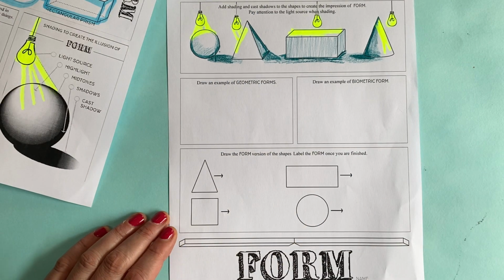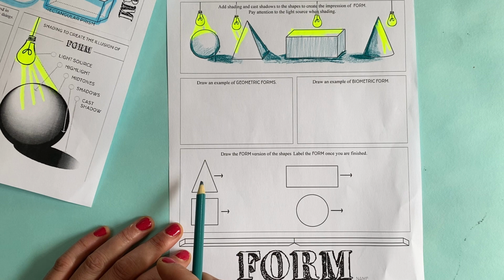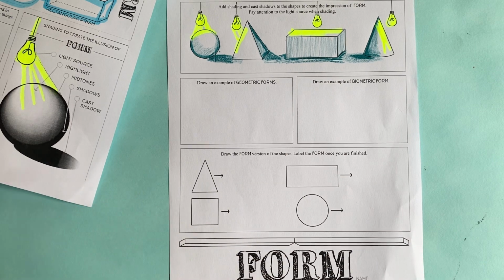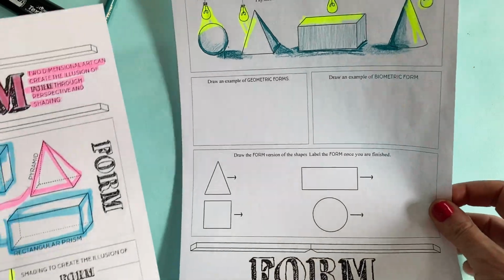A biometric form, well, you're going to draw something from nature. And you're going to draw a form version of the shape. So this is the shape. What would the form be? Very easy. This shouldn't take you longer than 5 minutes. Okay, so that's form for elements of art.